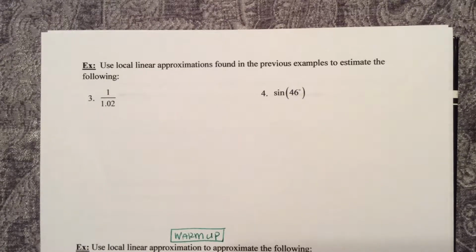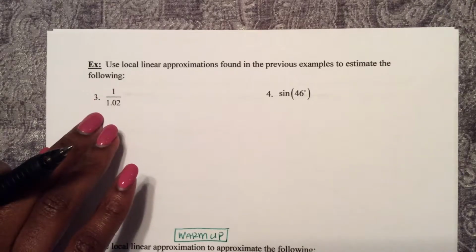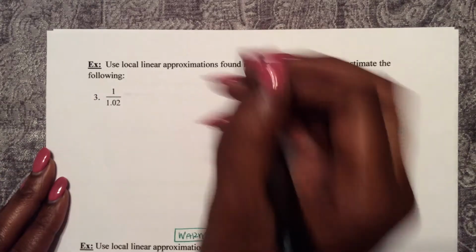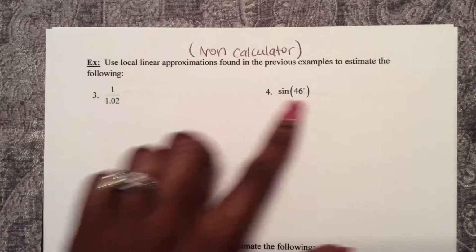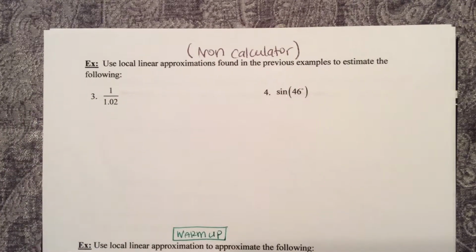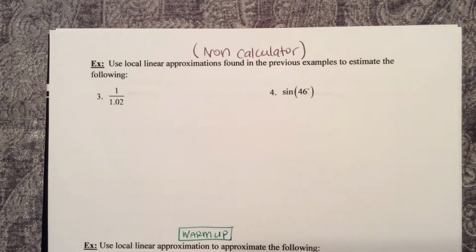So here now we're going to use the local linear approximations that we found in the previous examples to estimate the following. For this number 3, I am trying to find 1 over 1.02 without a calculator. So this helps us to figure out these types of problems without a calculator. That's one of the real purposes of linear approximation, when we don't have a calculator.